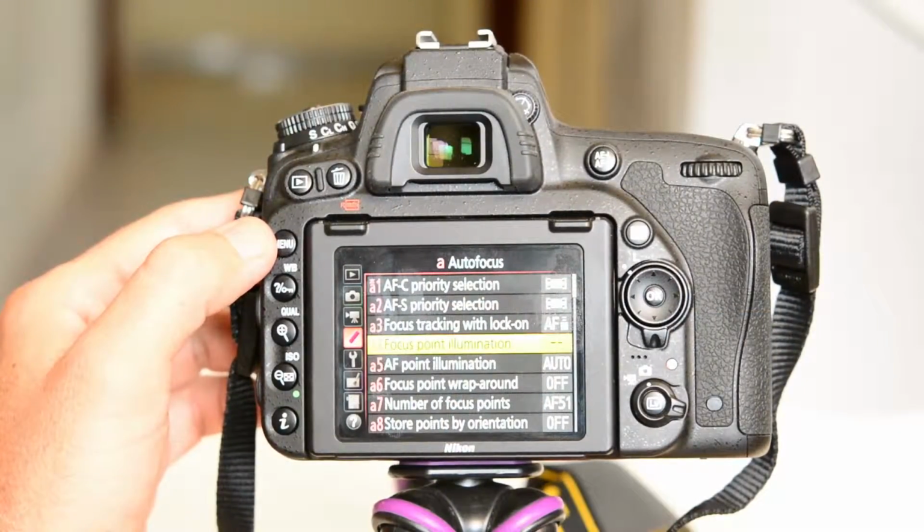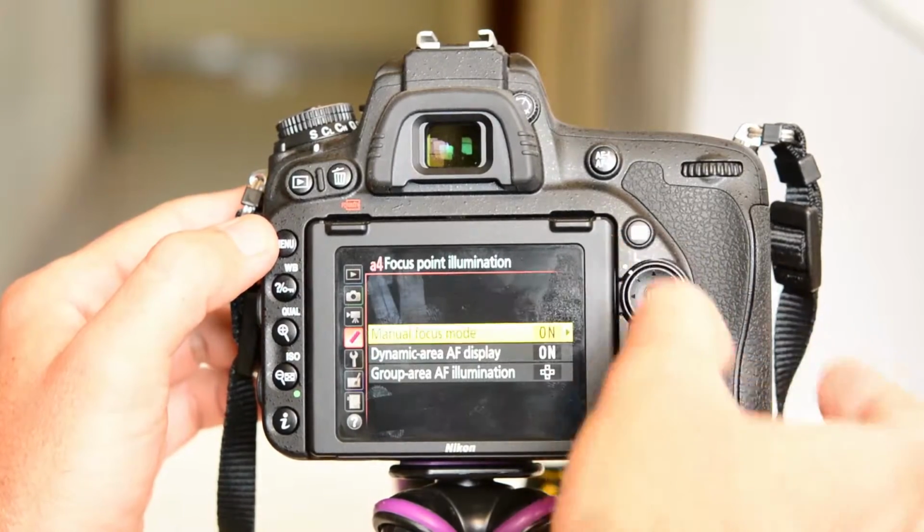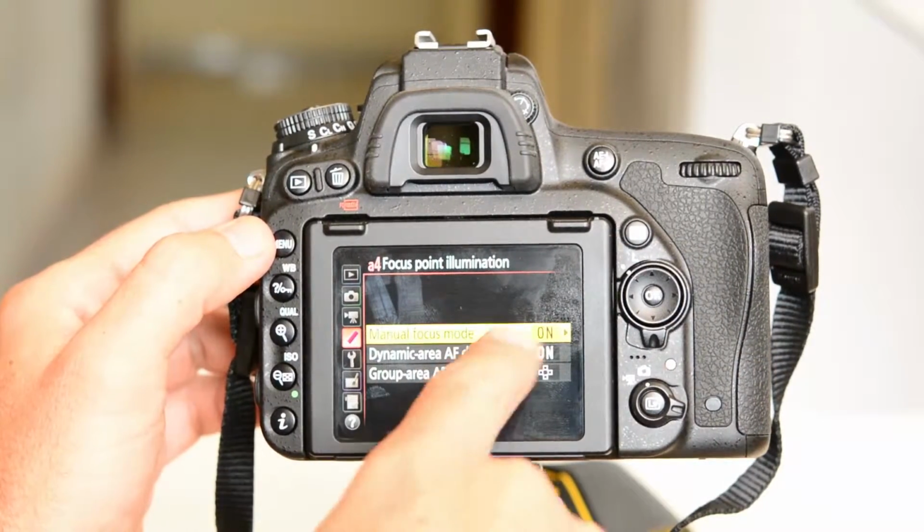Well, the next part is A4, focus point illumination. Let's press OK. And then we have a manual focus mode, which is on in my case.